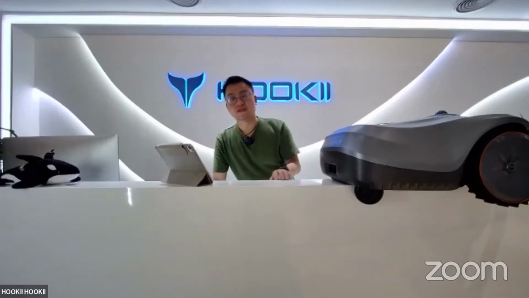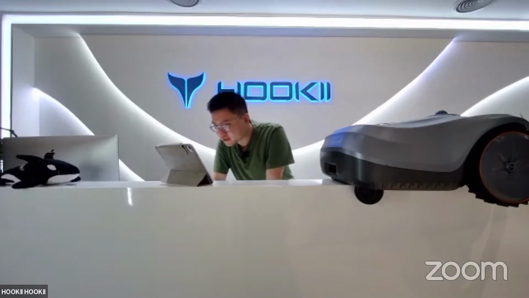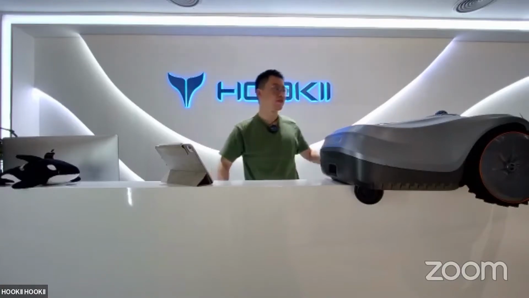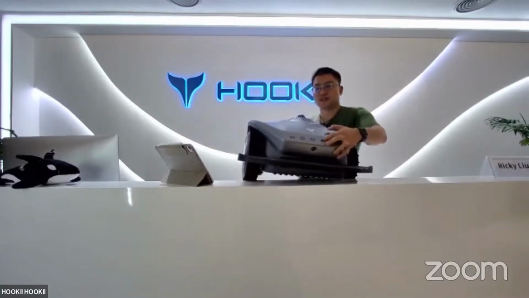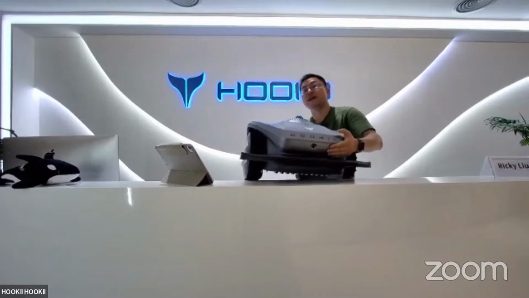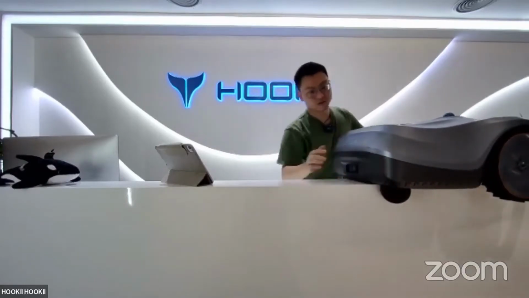While it's working, it will turn blue. So it's a status LED, not for illumination. Actually, the LED is our logo, and it's mainly for the status. Oh, sorry about that.